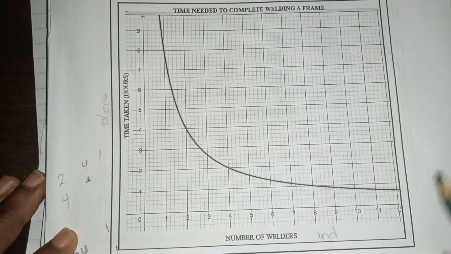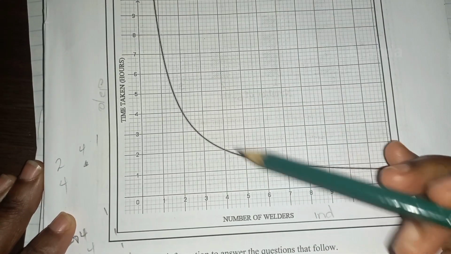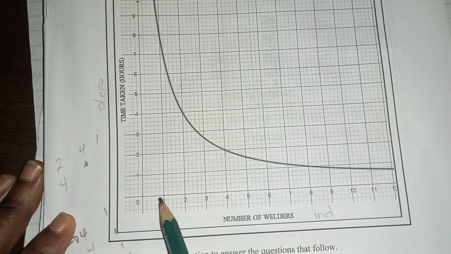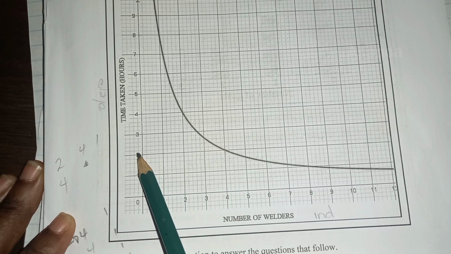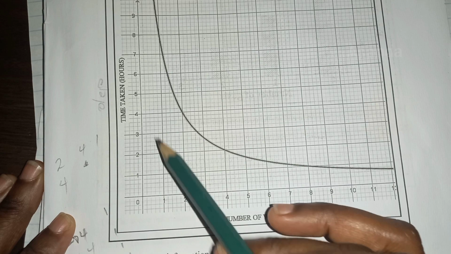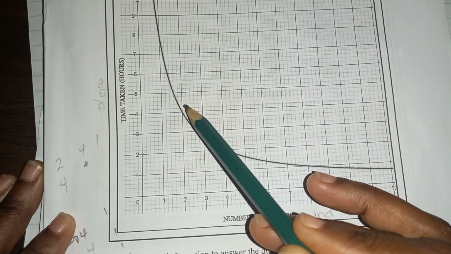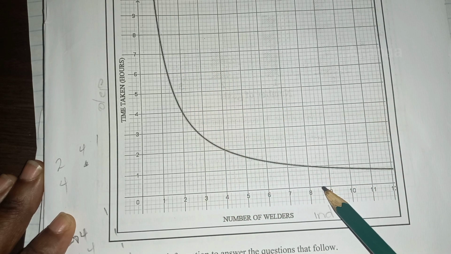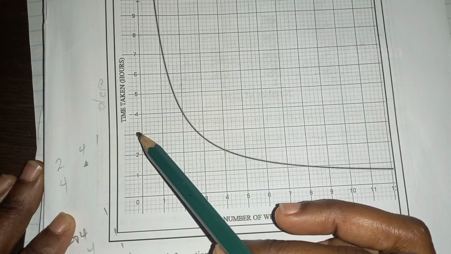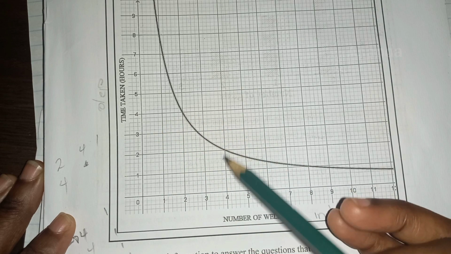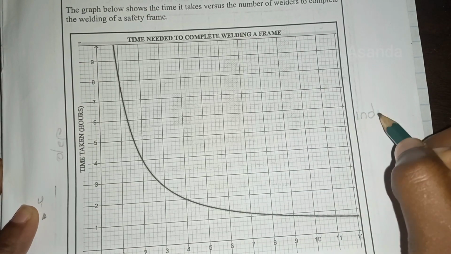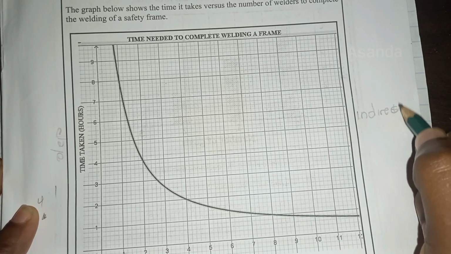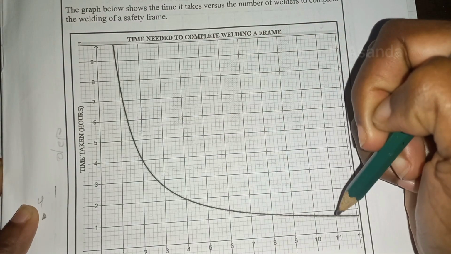All right. So if you read the graph, you'll find that when the number of welders increases, what happens to the hours taken? When there's 1, there's 8. When there's 2, there's 4. You see how the number of welders increases while the time taken in hours decreases? So this is indirect proportion. You can even see by the shape of the graph.